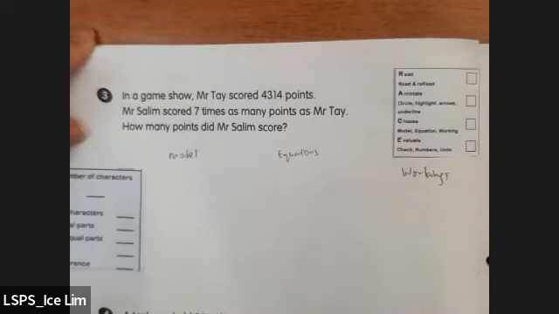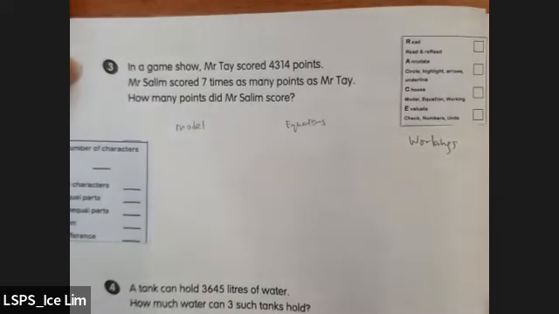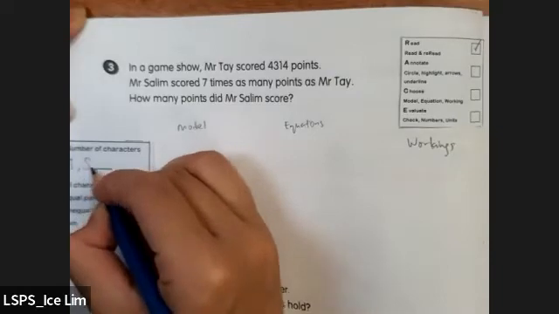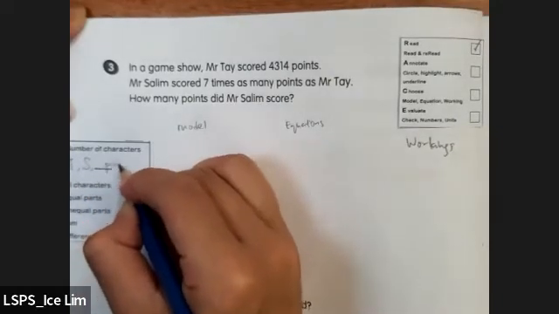Read and reread again. In a game show, Mr. Tay scored 4,314 points. Mr. Salim scored 7 times as many points as Mr. Tay. How many points did Mr. Salim score? There's Mr. Tay, Mr. Salim, and there's this thing about points.